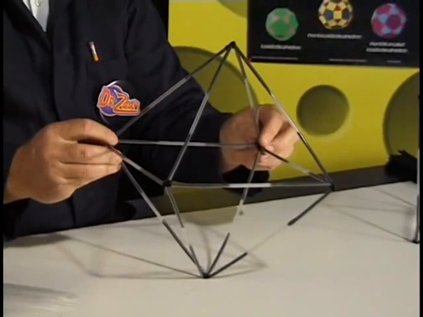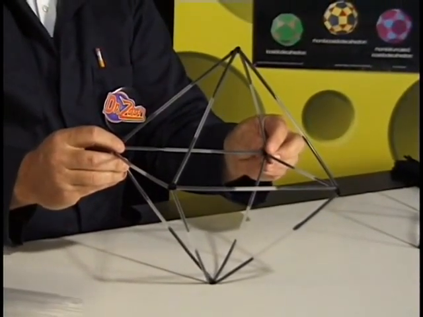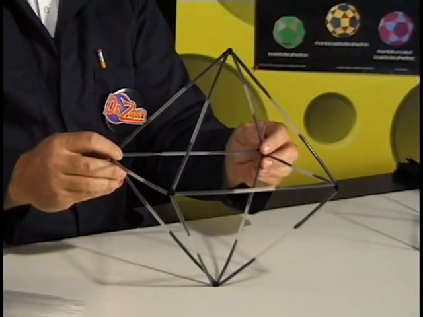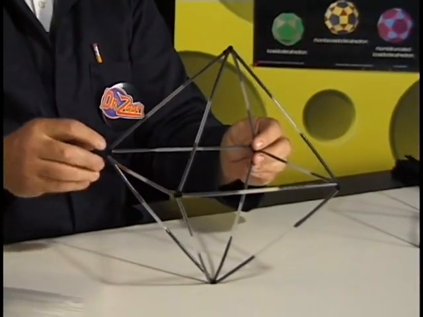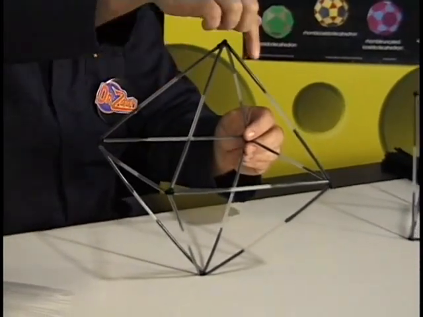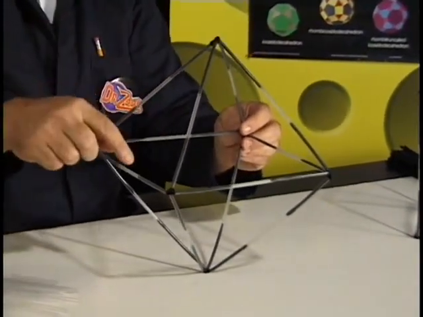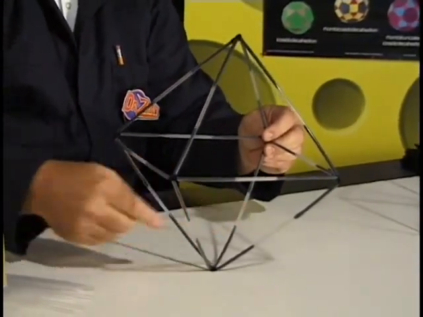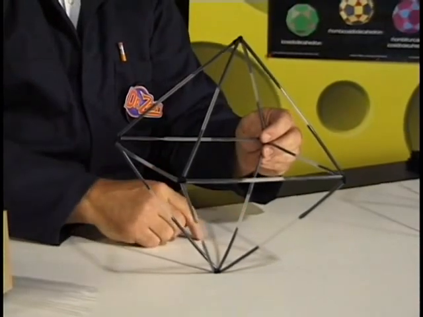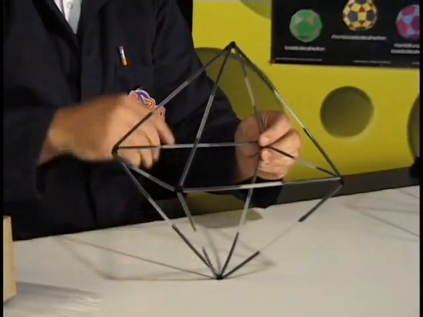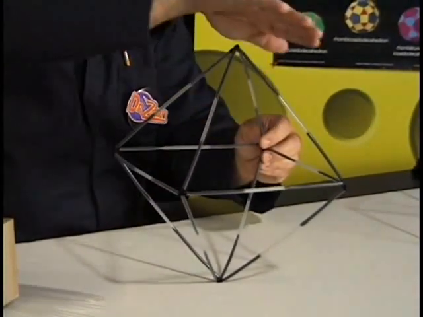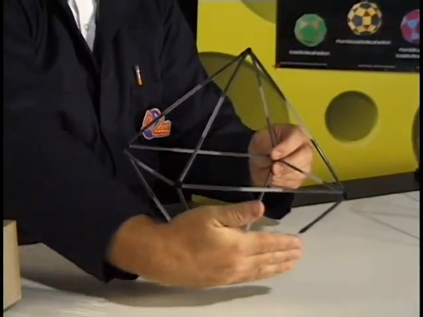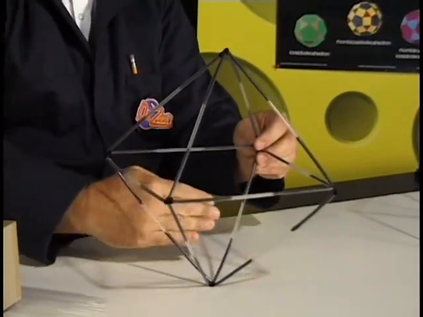And there we have our octahedron. The octahedron has 12 sides. Let's count them. 1, 2, 3, 4, 5, 6, 7, 8, 9, 10, 11, and 12. It also has 8 faces. 1, 2, 3, 4, 5, 6, 7, and 8.